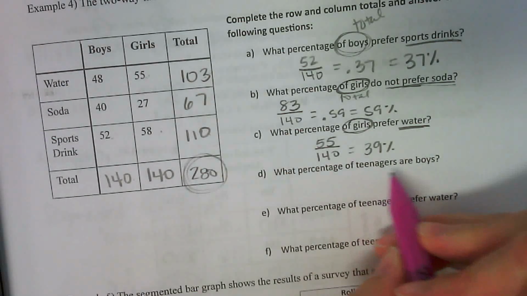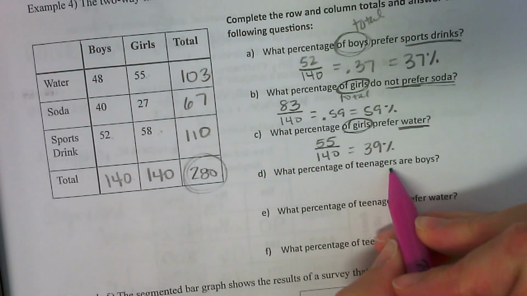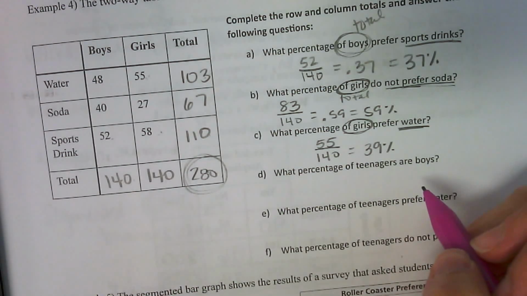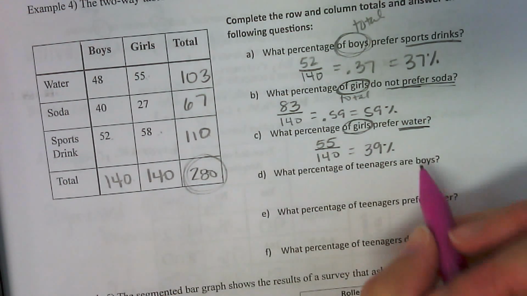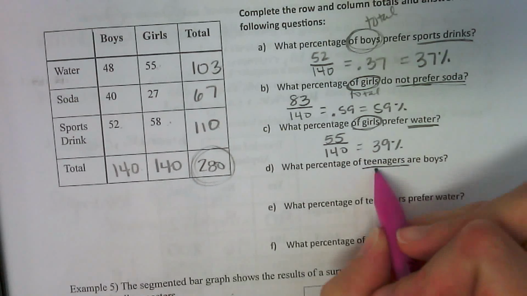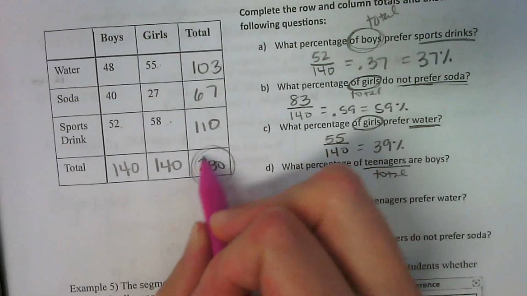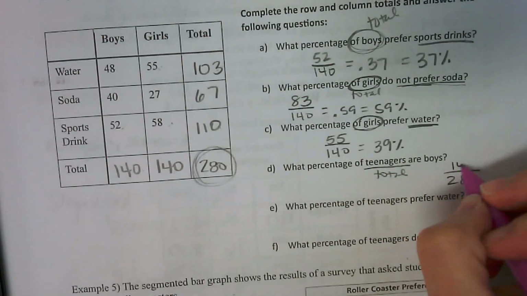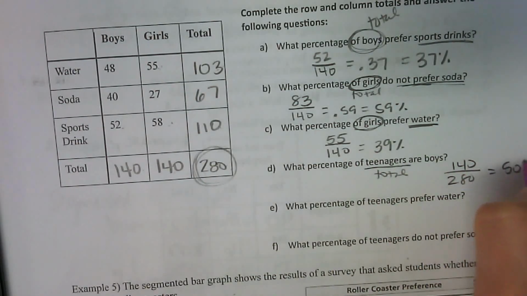What percentage of teenagers are boys? So I guess we're assuming everybody in this survey is teenagers, because it doesn't necessarily say that. So we're going to go ahead and assume that. So what percentage of the total? So our grand total is 280. Our boys is 140. So that's half.